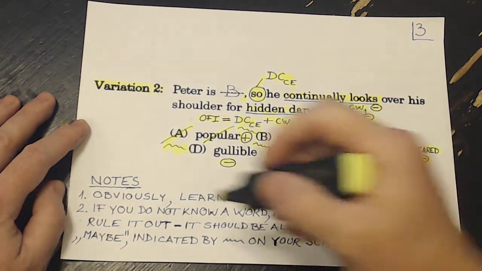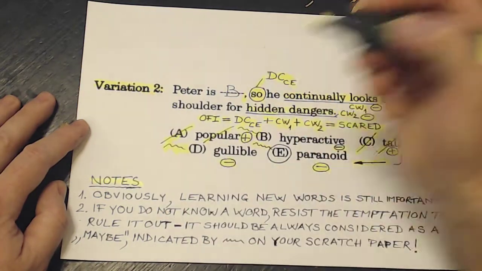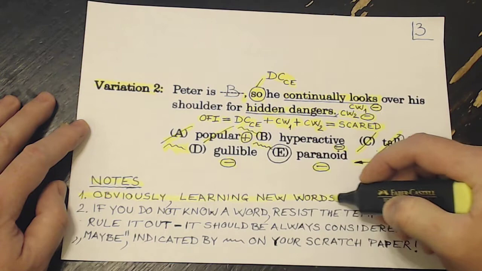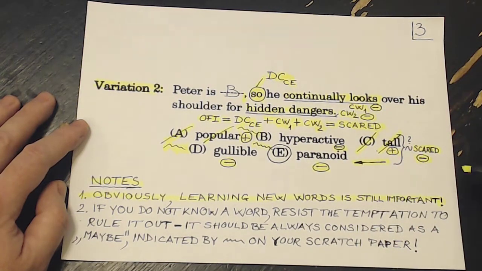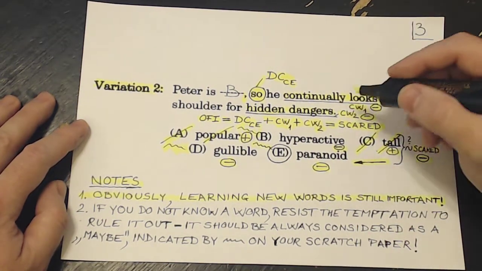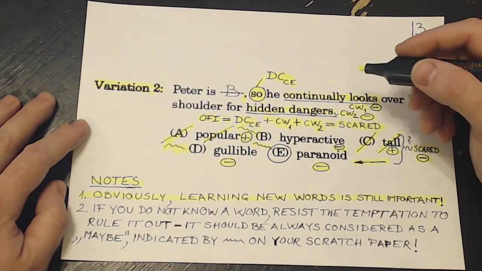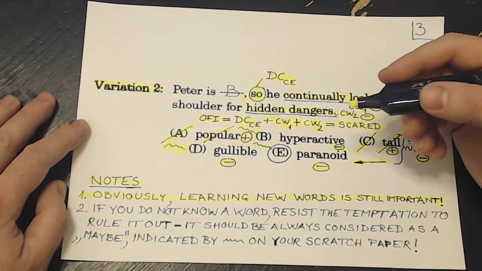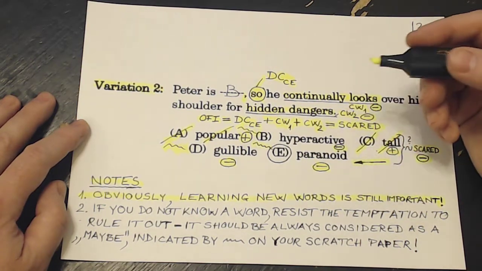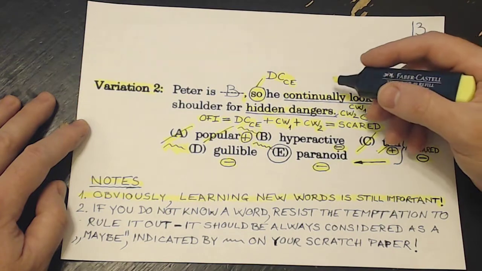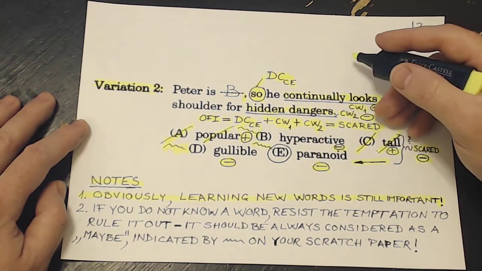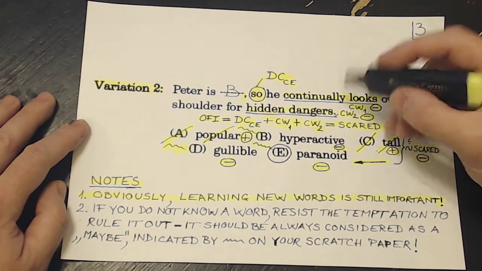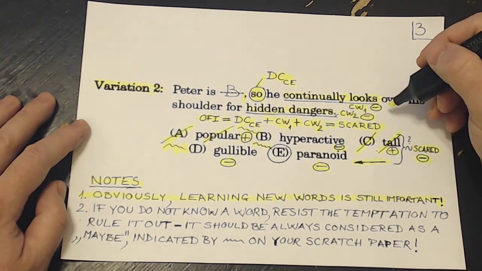And so the lesson, according to my notes, is the following. Note number 1, obviously learning new words is still important. So I'm not teaching you guys here these shortcut methods and squeezing out methods to maximize your output of your given vocabulary in order to make excuses for not learning vocabulary. That's not the point. The point is that we want to maximize your score both by learning new words and by squeezing out the maximum.